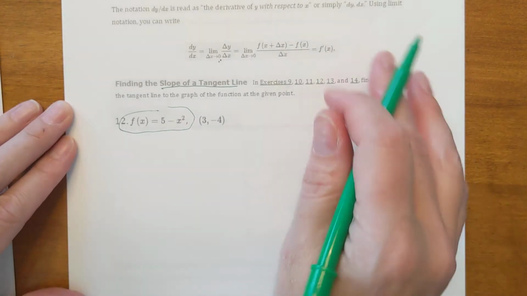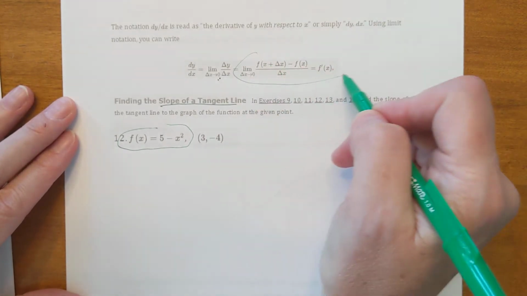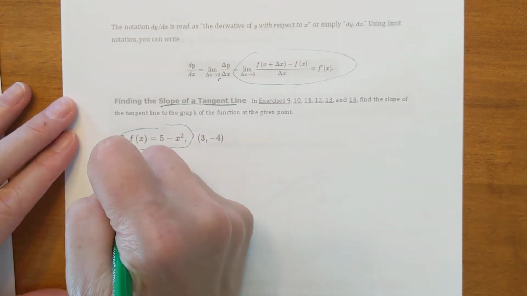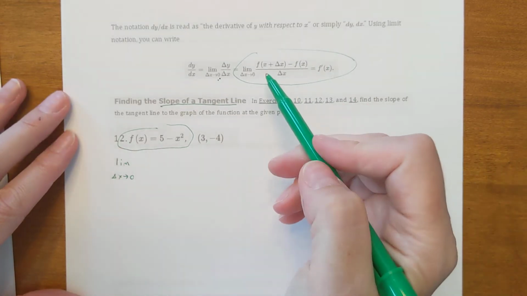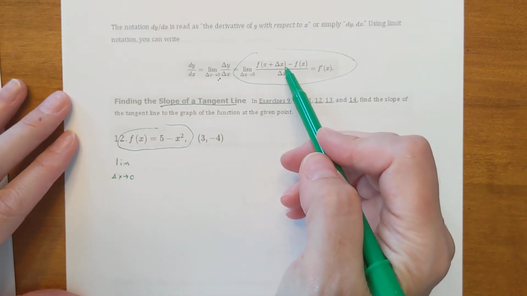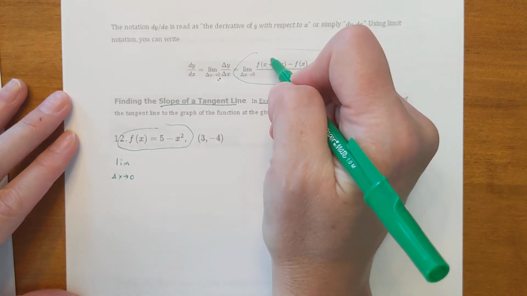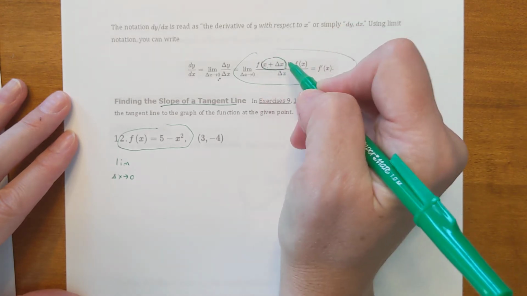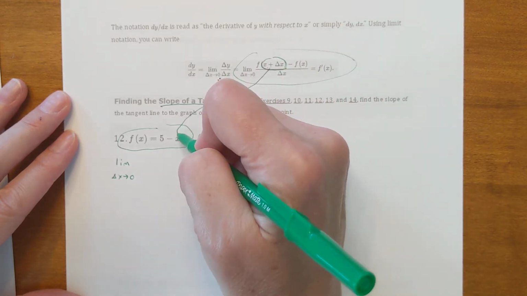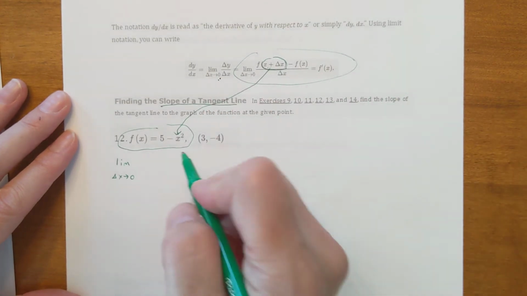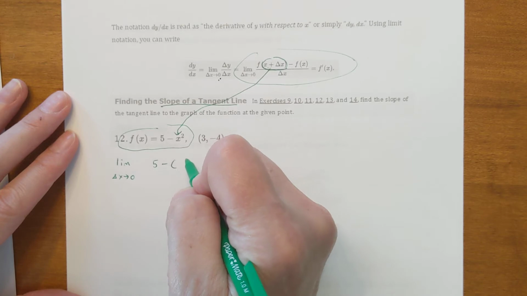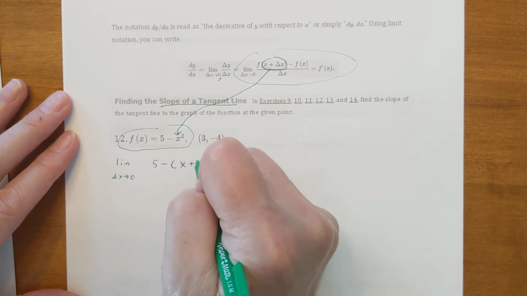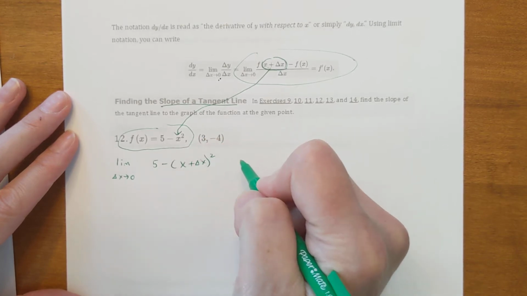So using that formula up here, the limit as the change in x gets close to 0, we want to find f of x plus the change in x. You're going to plug that whole thing in for the x. So that makes it 5 minus, not x, but x plus the change in x, squared.